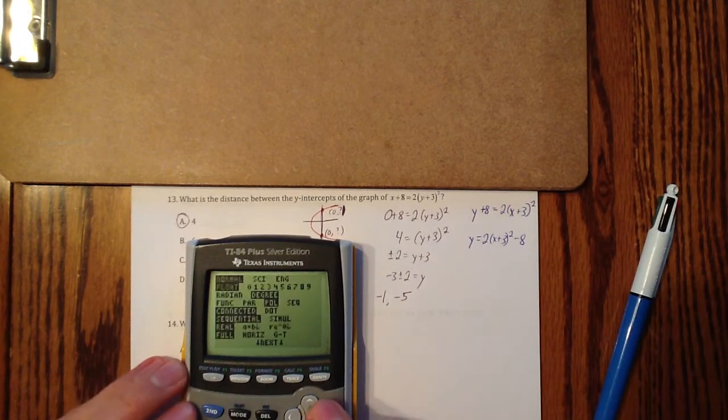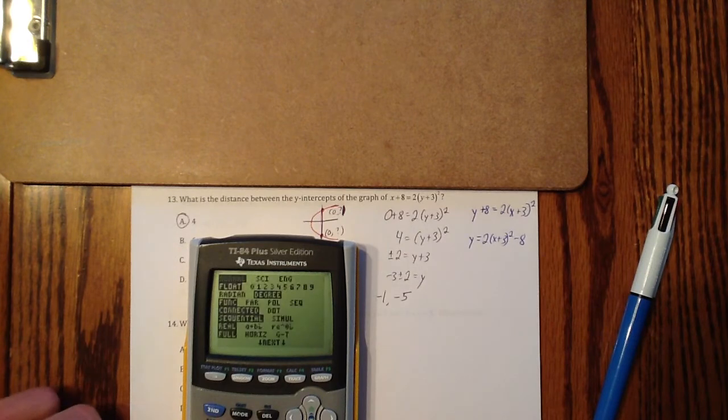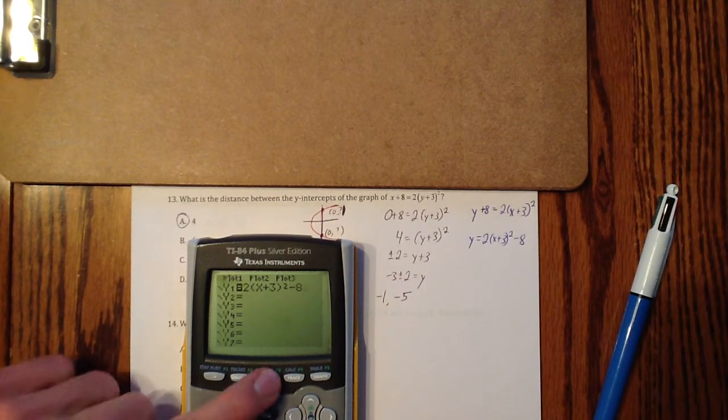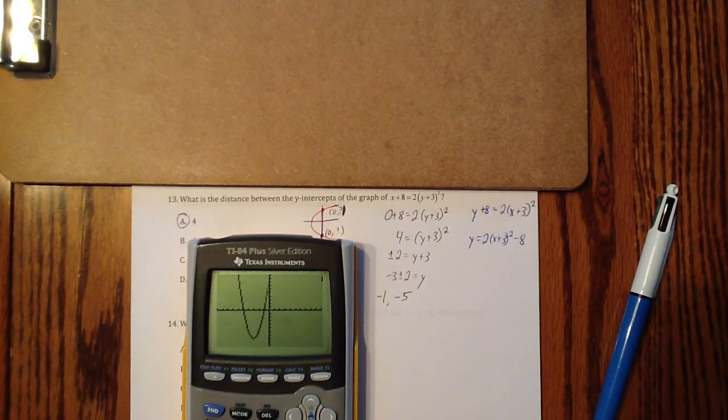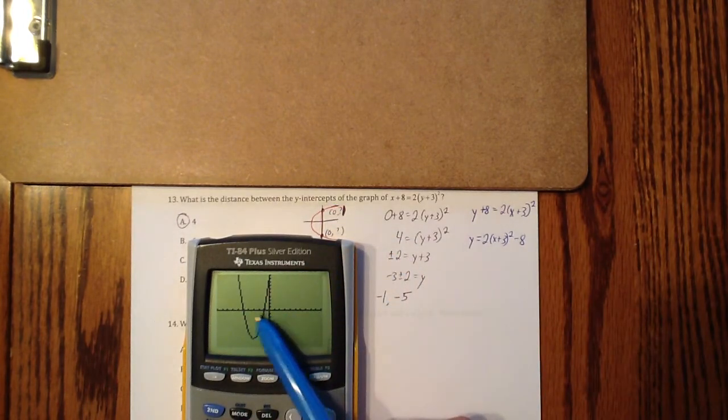Oops, I'm in polar. Let's go to function. 2 and then x plus 3 squared minus 8. Go to a standard window, zoom 6. There it is. You see it. These were y-intercepts. Now they're x-intercepts. Negative 1, negative 5. The distance is 4. There we go.